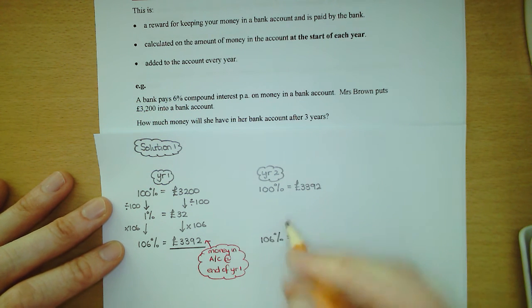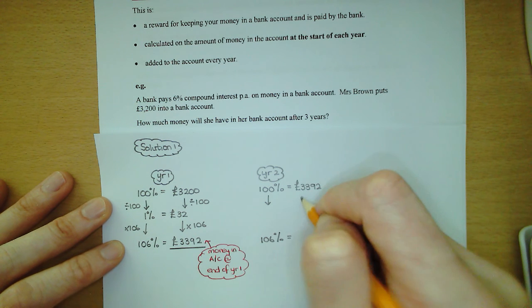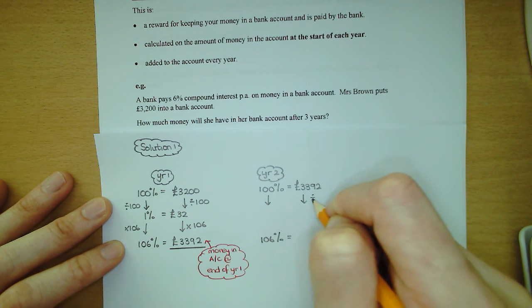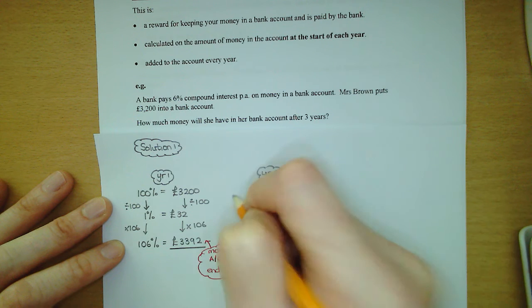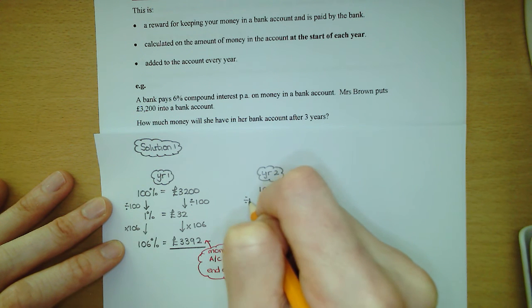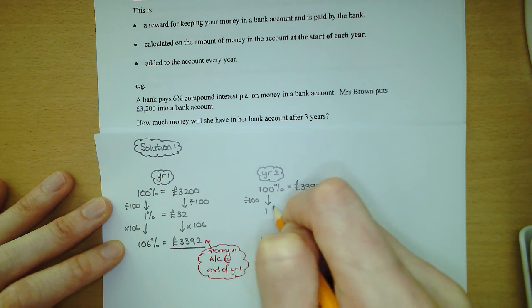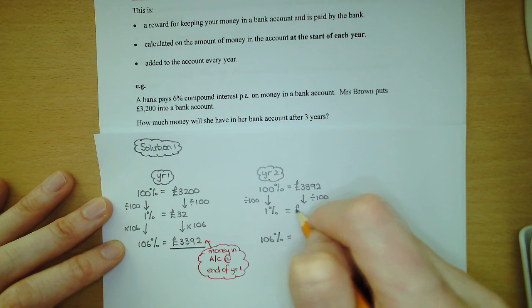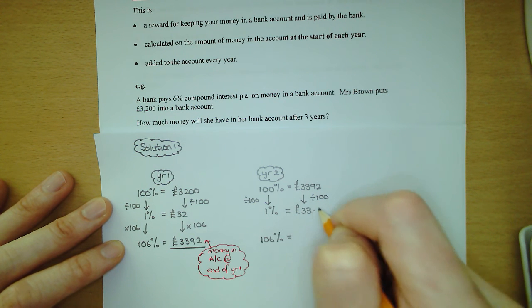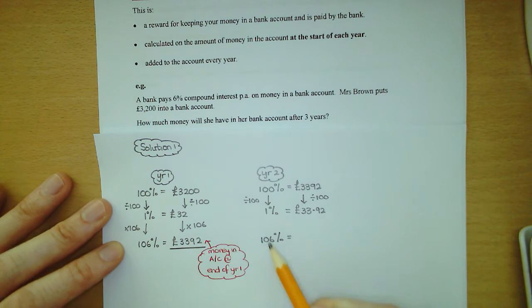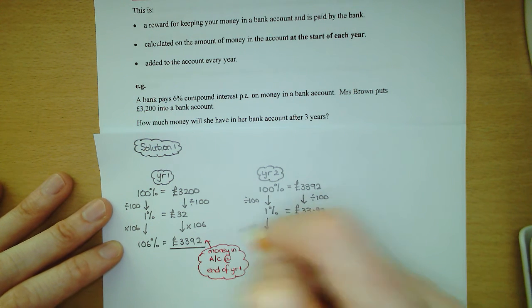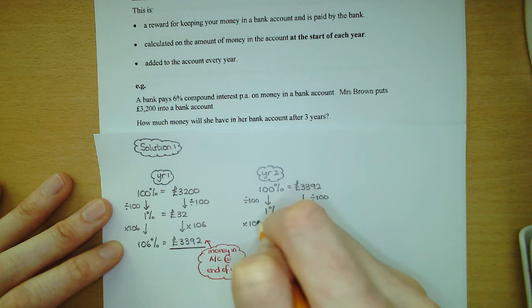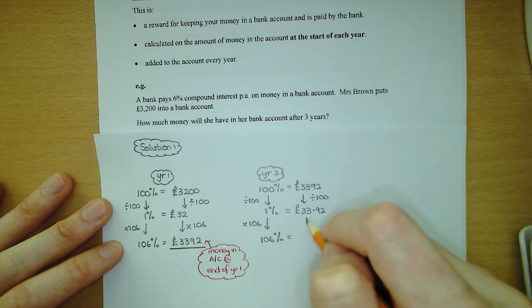So again, we're going to have to divide both sides by 100 to get 1%. So 1% is going to be £33.92. And then we're going to have to multiply both sides by 106 to get what 106% is.